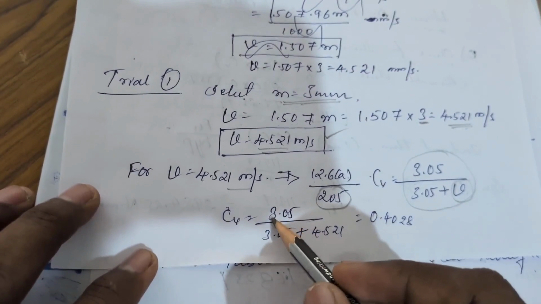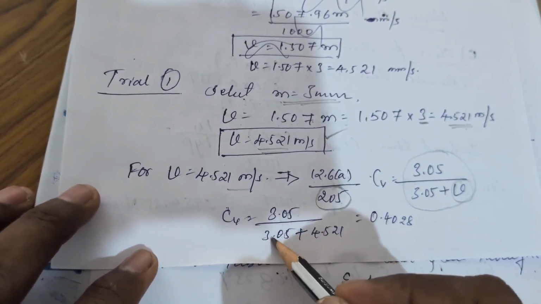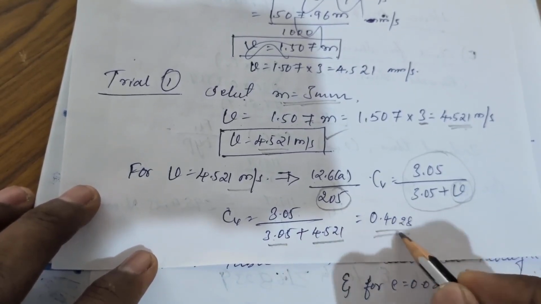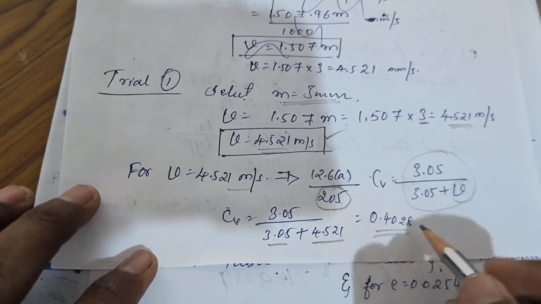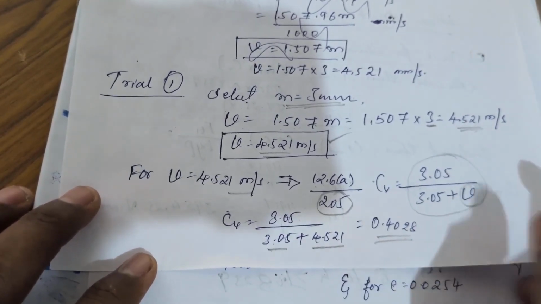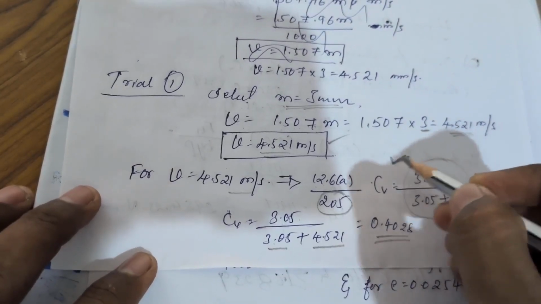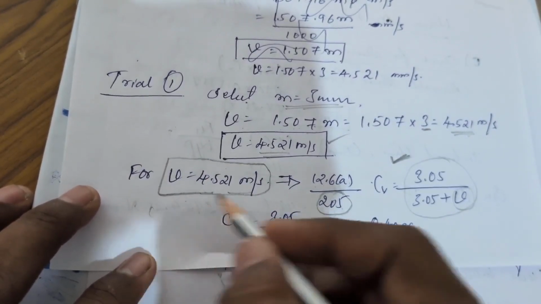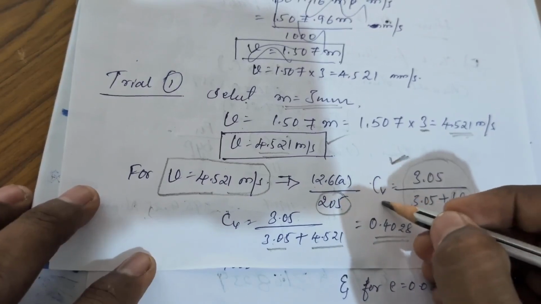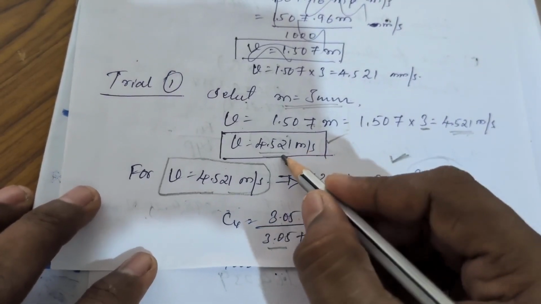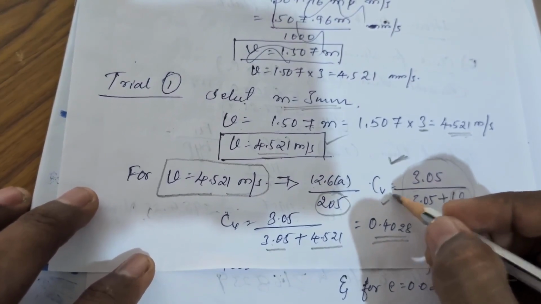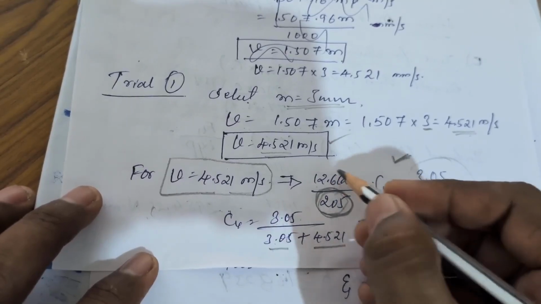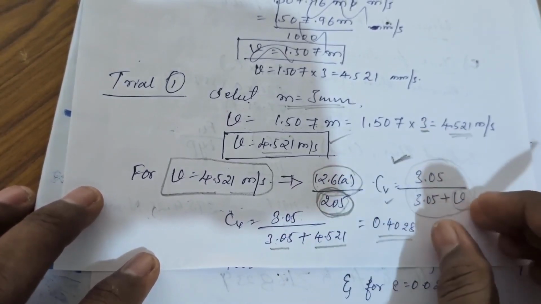Just substituting that, 3.05 divided by 3.05 plus 4.521, the Cv value comes to around 0.4028. So this equation is taken based on the velocity. There will be a range in which you can take the Cv value based on the 4.5. The formula is this one, which you can refer from the data handbook, page number 205, equation number 12.6a.